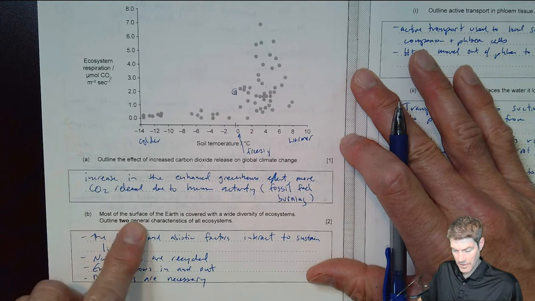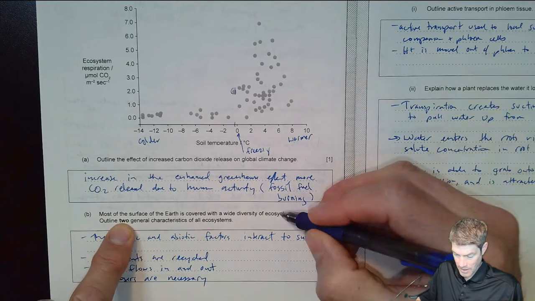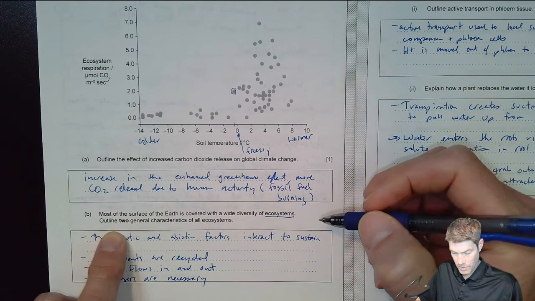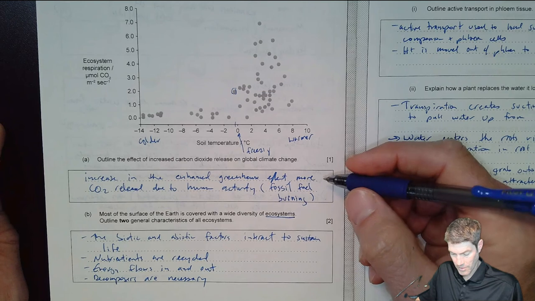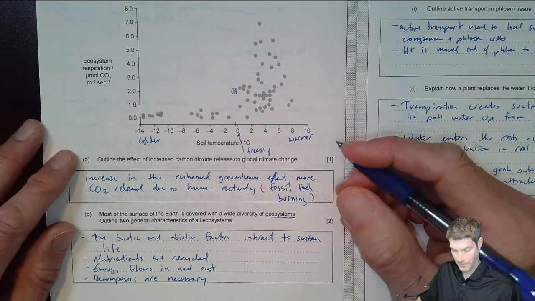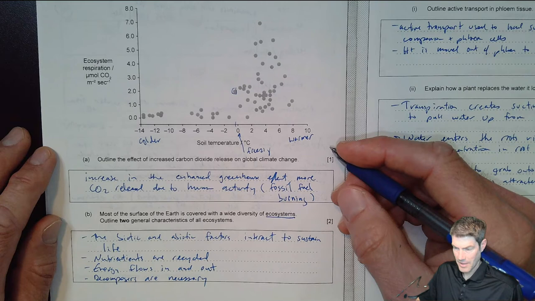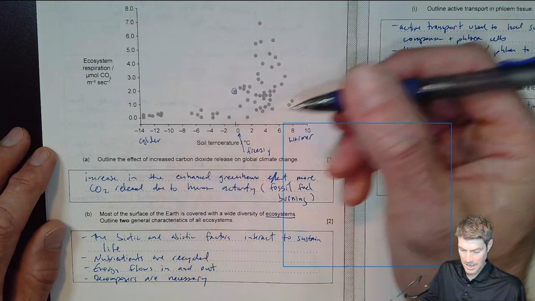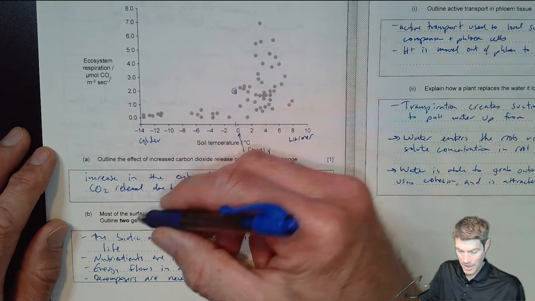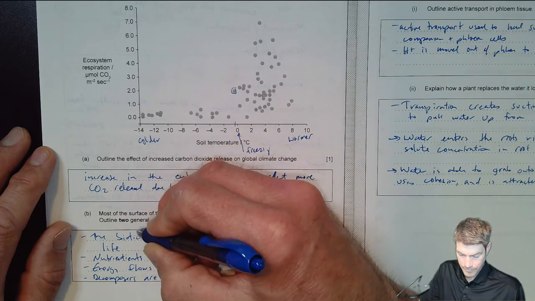So most of the surface has a wide diversity of ecosystems. Two general characteristics of all ecosystems. So this is super broad. They have biotic and abiotic factors that interact to sustain life. So remember, biotic is anything living.